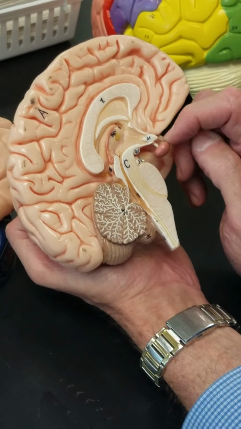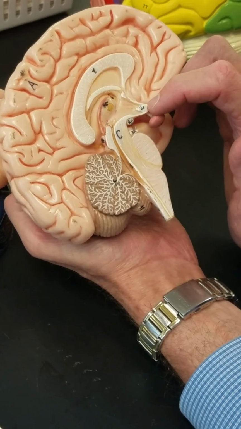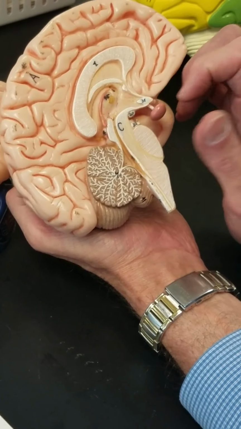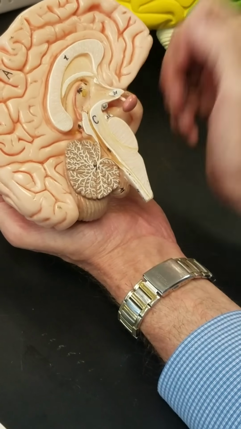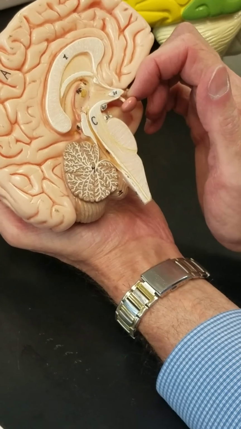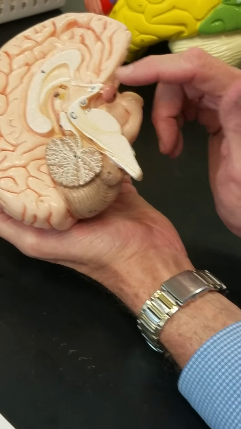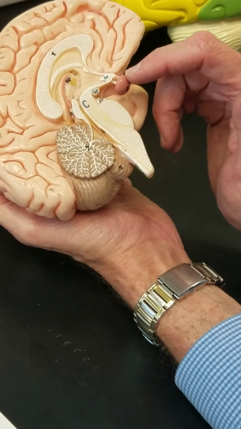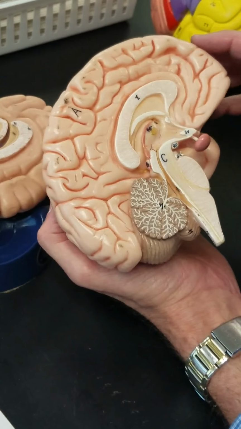By the way, this model shows the infundibulum extending directly from the optic chiasm. That's a mistake. The infundibulum extends from hypothalamus behind the optic chiasm, so they've got it too far forward on it. And they also make no attempt to differentiate between posterior and anterior pituitary. But keep in mind, infundibulum goes to the posterior, not to the anterior.